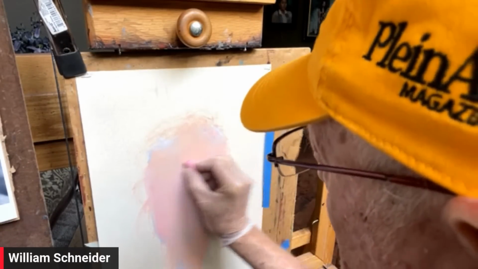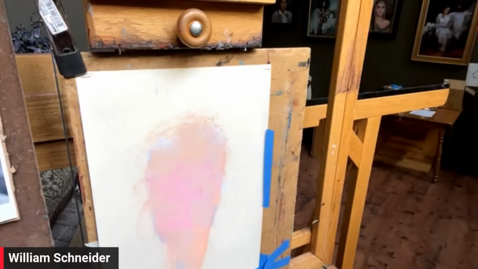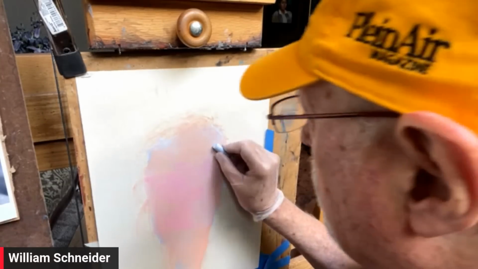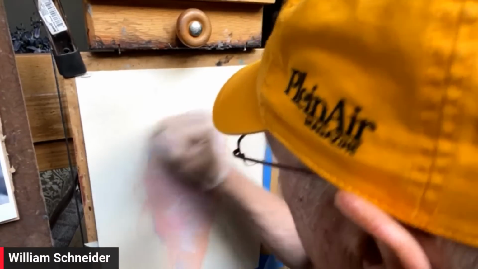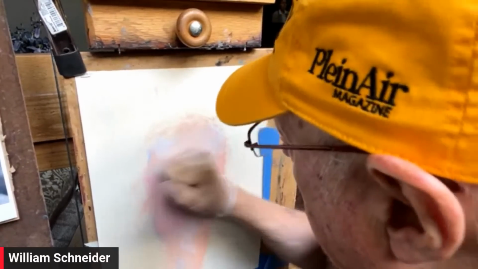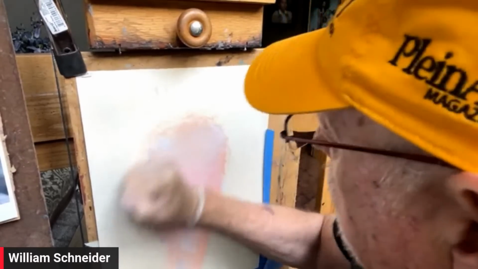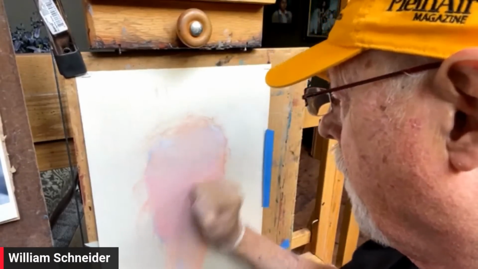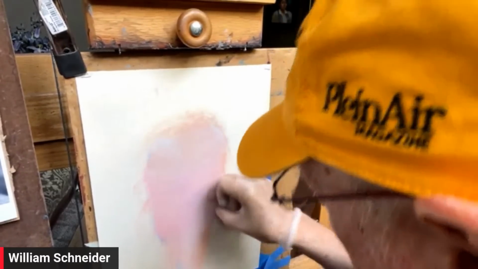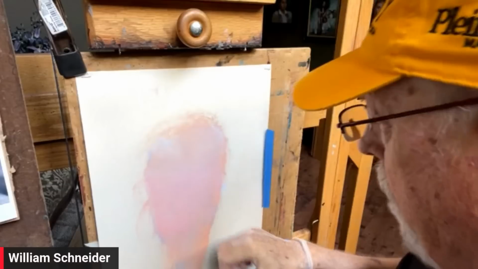So I put in some of the local colors, but I don't want to lose that temperature of that light. And I'm using the heel of my hand to sort of blend everything in. So the pastel layer here is very, very thin. Most of the pastel dust is ending up in my dust trough down here.